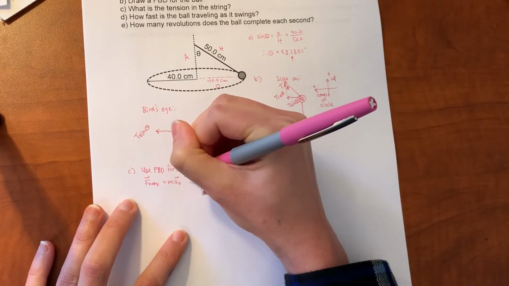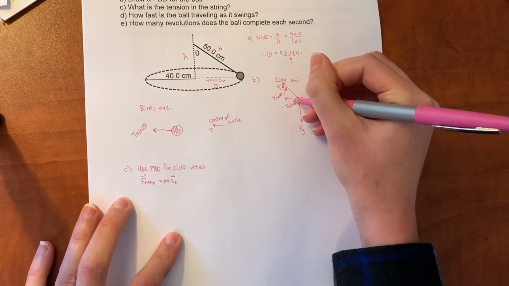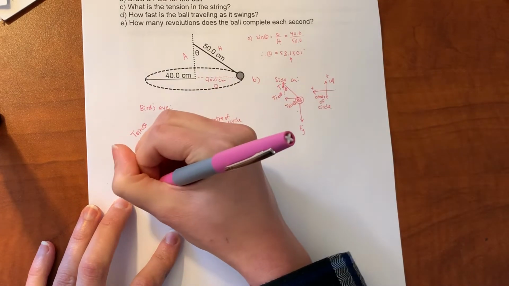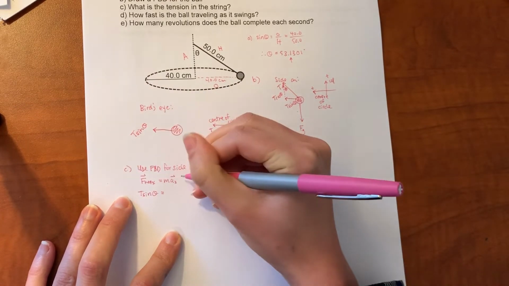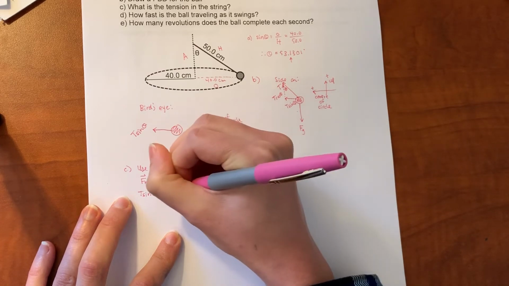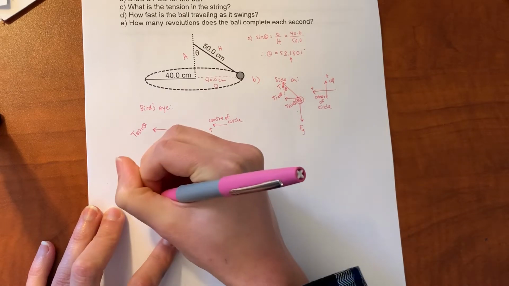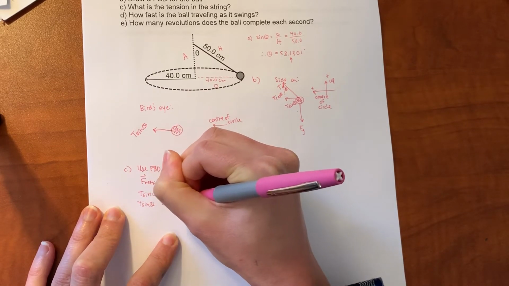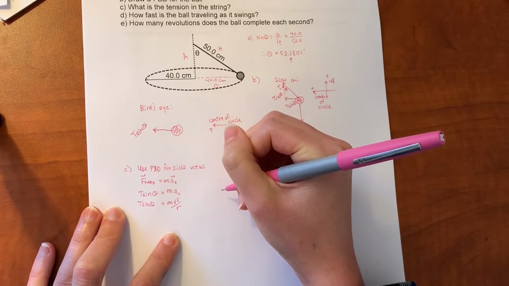Except in this case, F net x, the only component acting in the x direction, which is towards the center of our circle, is T sine theta. And the acceleration is our centripetal acceleration, so m a c. T sine theta equals m v squared over r, since acceleration is just v squared over r.